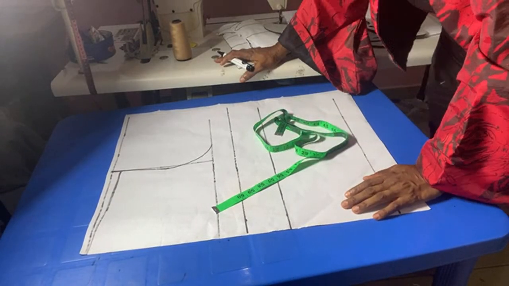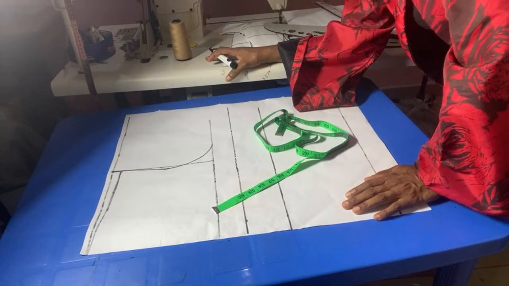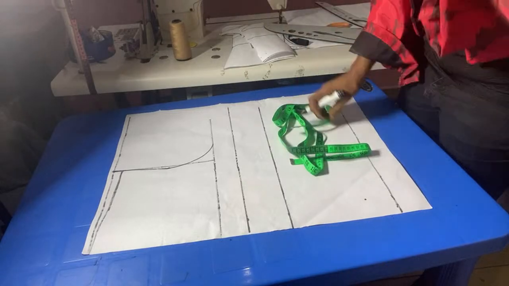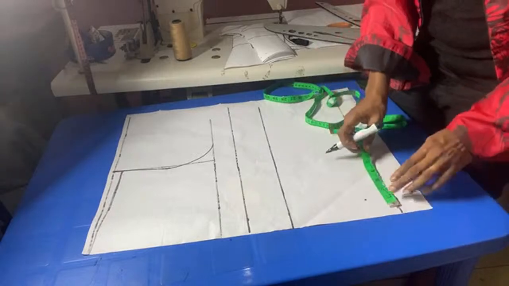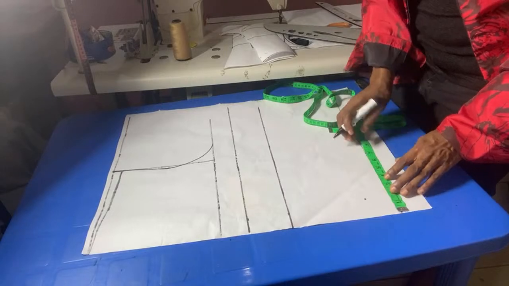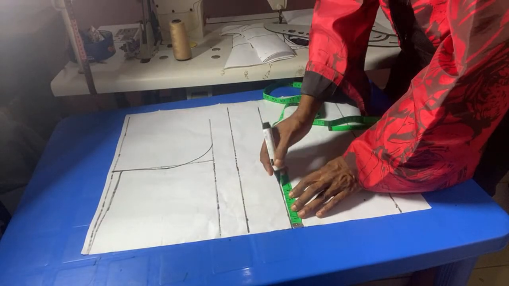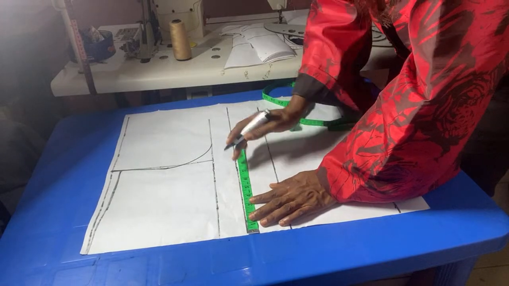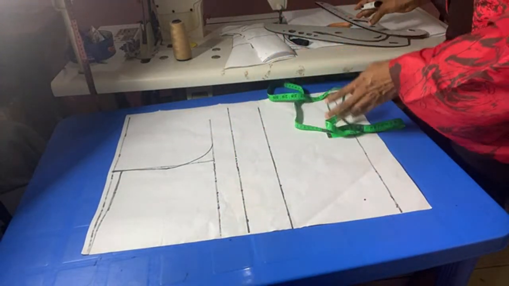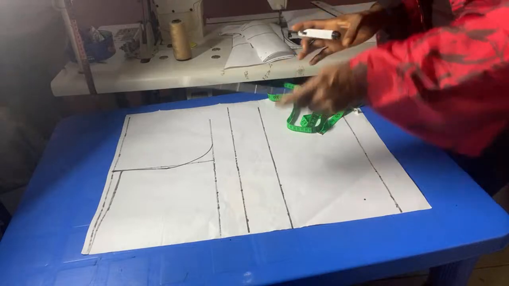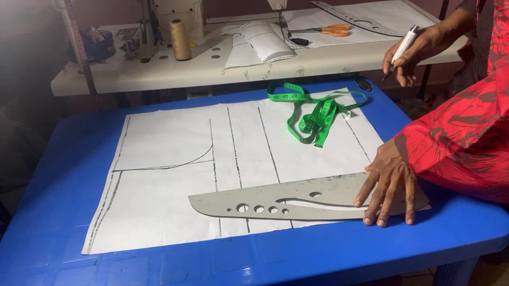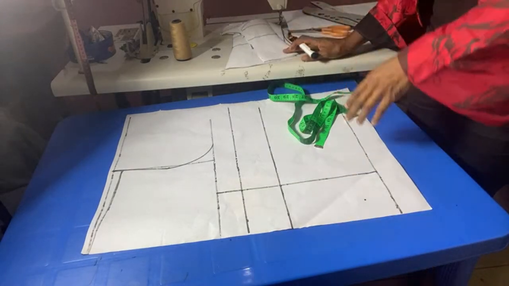So at this point now, the next thing we are going to do, we're going to start adding our measurements. So let's take out our darts first. So let's create our bust here. At this point, I'll use half of my bust pan measurement, which is 4.5. So I'll mark that 4.5 across all of my lines. After marking it across all of the lines, I'm going to connect it with my straight ruler like this, okay?